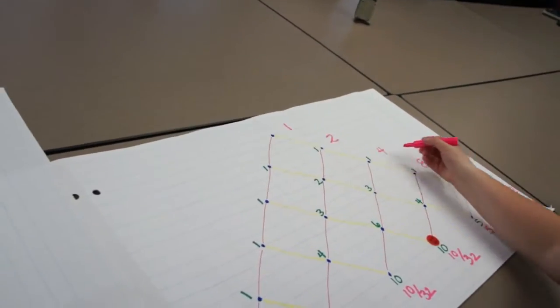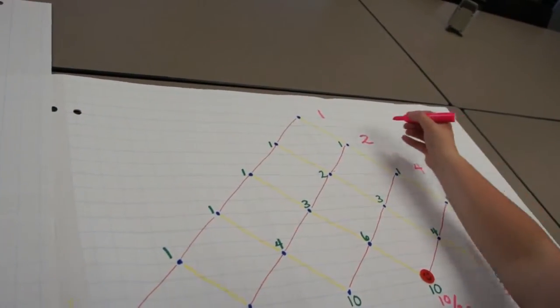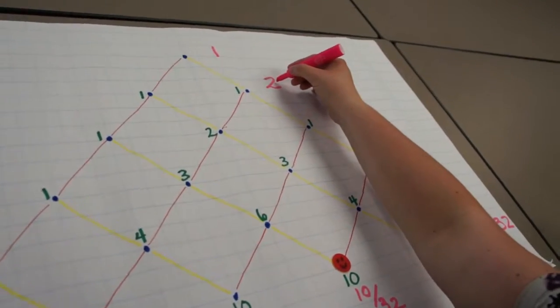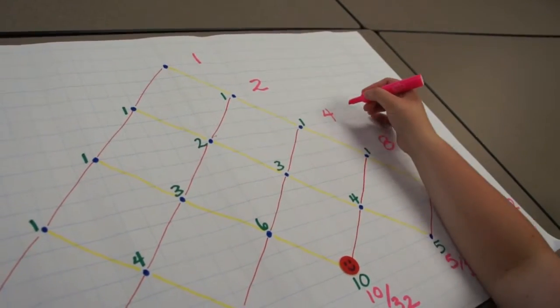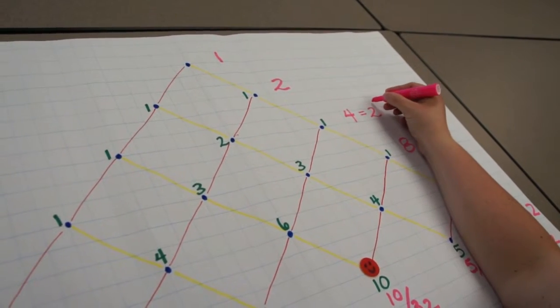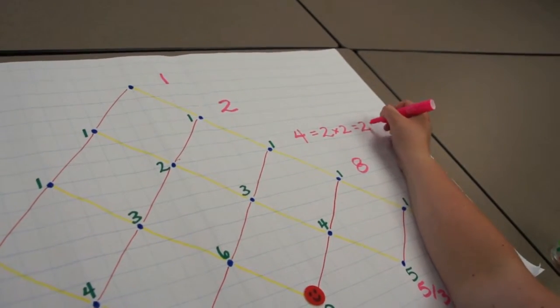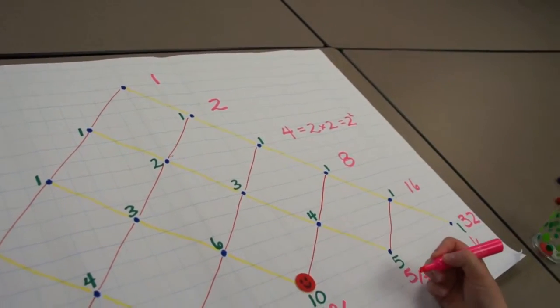So if you look along this diagonal here, we see that, well, the first one is just 2, but you could write 4 as 2 times 2, or we could write 2 to the power of 2.